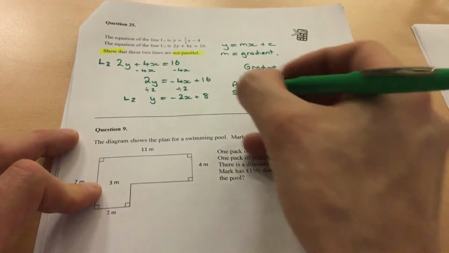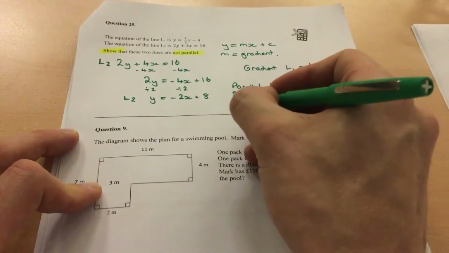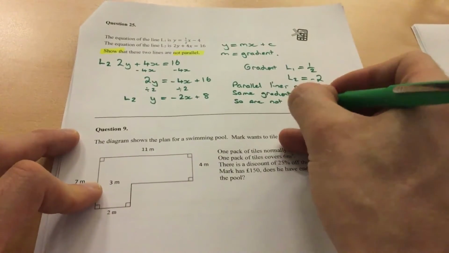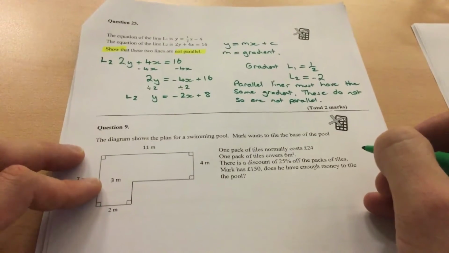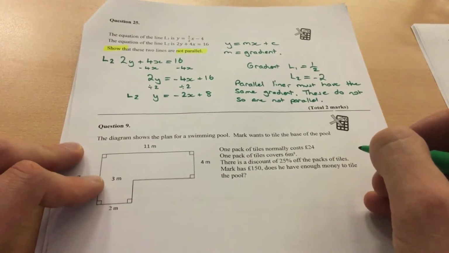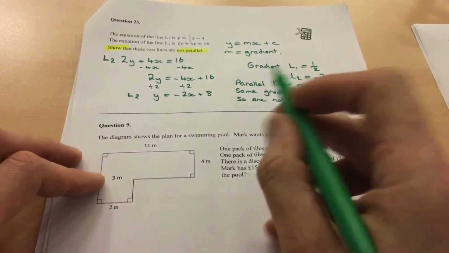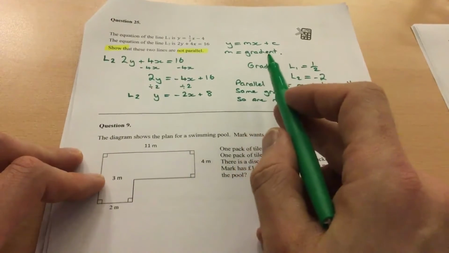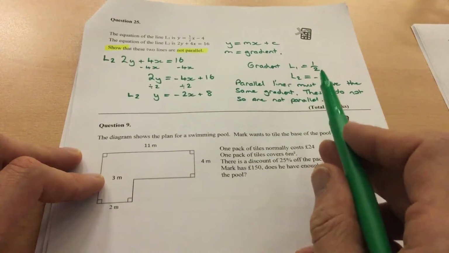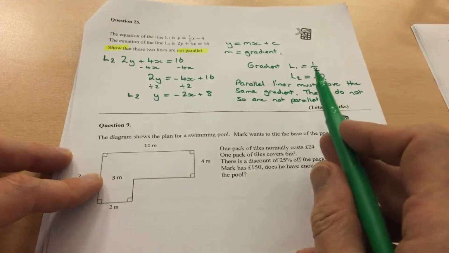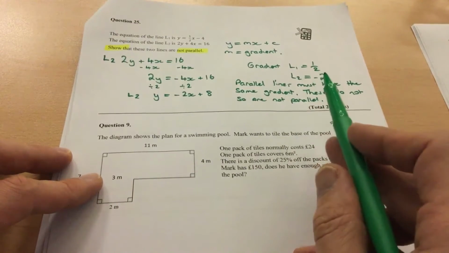We've shown that up there. So L1 and L2 are not parallel. So we've rearranged them to get into the form y equals mx plus c. They have different gradients and therefore cannot be parallel. Parallel lines have exactly the same gradient.